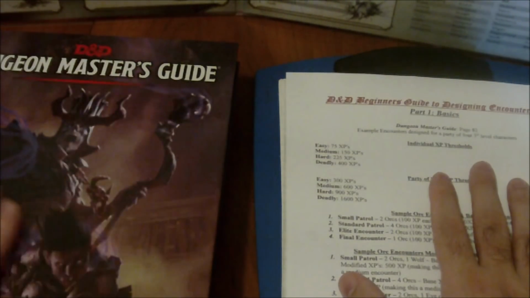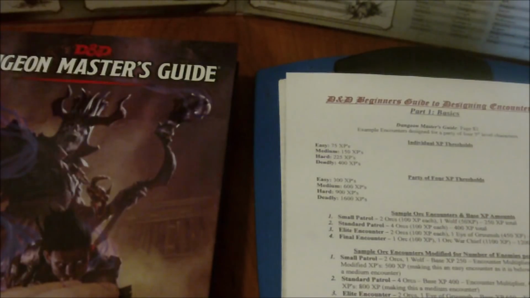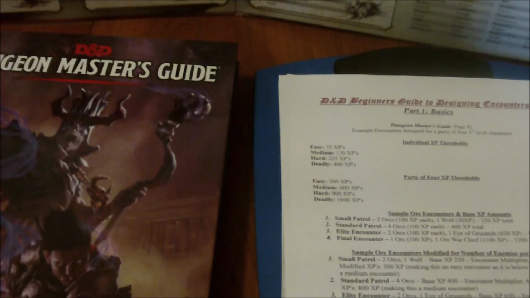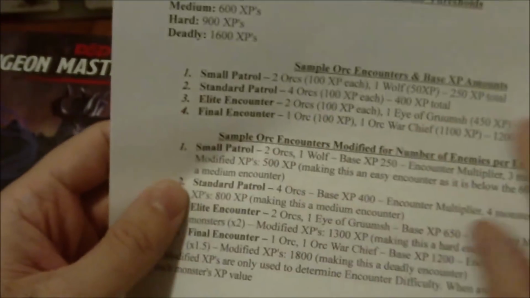And then in part 3, we're basically going to look at designing a dungeon and using these encounter groups here to flesh it out and fill it out.